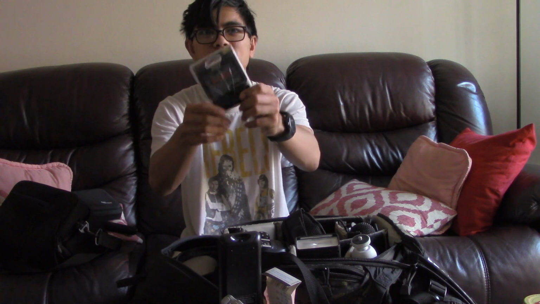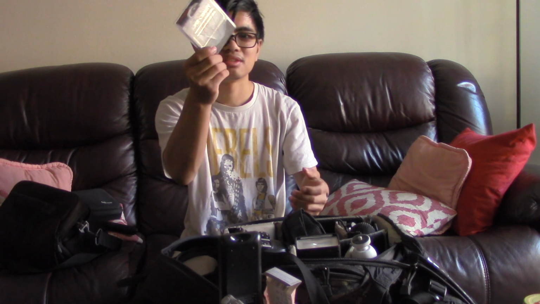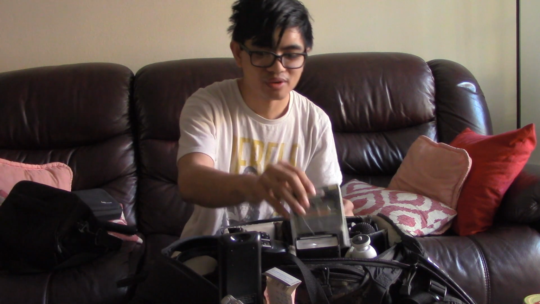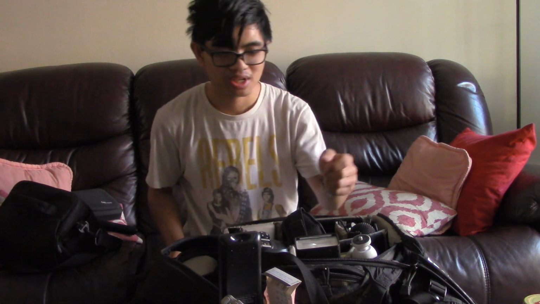You want to get rid of that glaring light or shadows that are not what you want on the lens, this is a good thing. Make sure you get the one that's for your lens. Make sure you check it as well, so you don't get the wrong type.